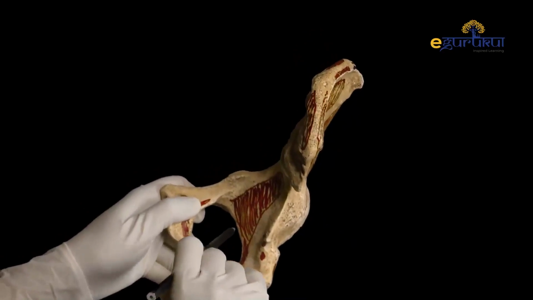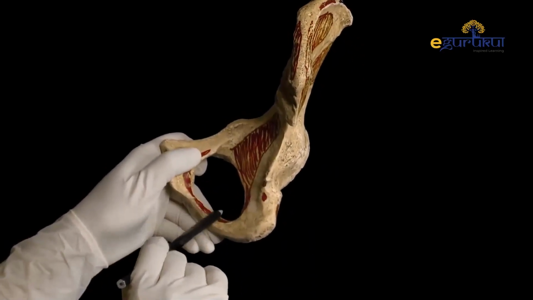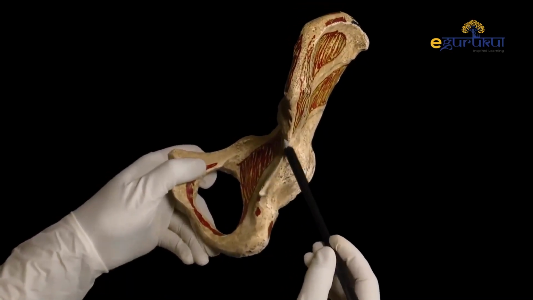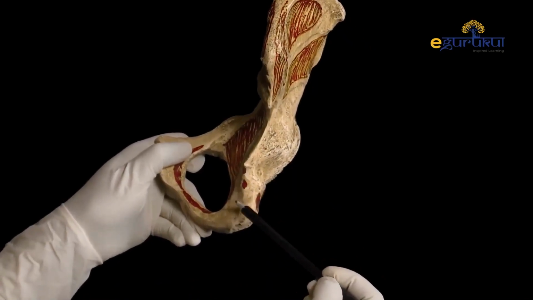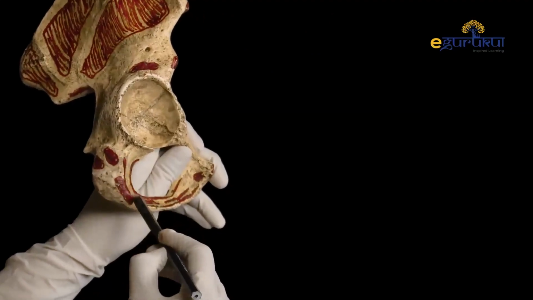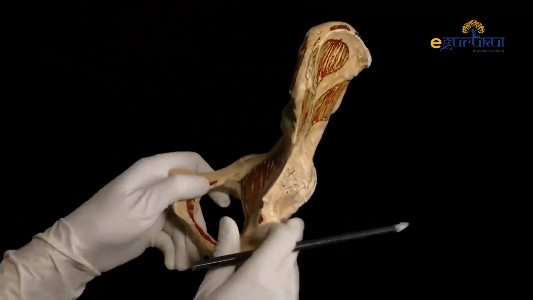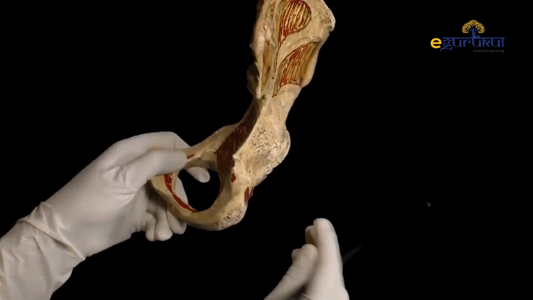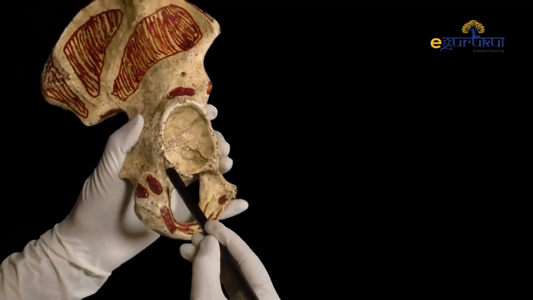Then it has an anterior border. This anterior border is forming the posterior margin of the obturator foramen. It has a posterior border which is continuous with the posterior border of the ilium. This is the posterior border. And it has a lateral border which is nothing but the lateral border of this ischial tuberosity. So it has three borders: the anterior border, the posterior border, and the lateral border. This is the lateral border.